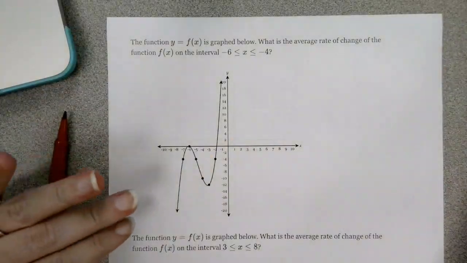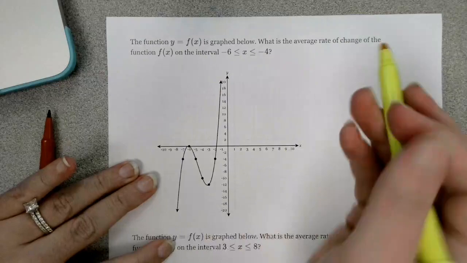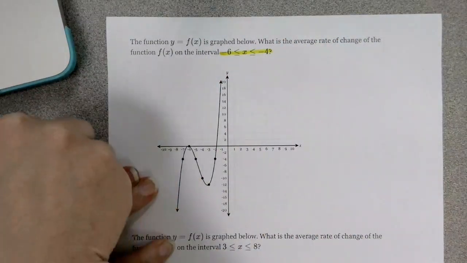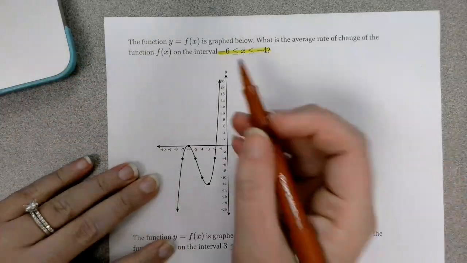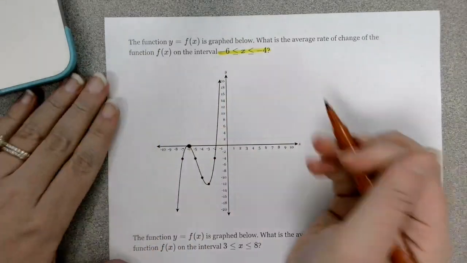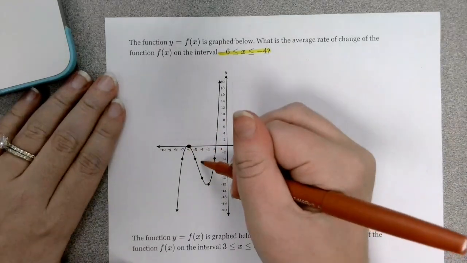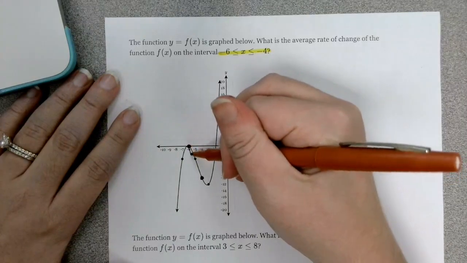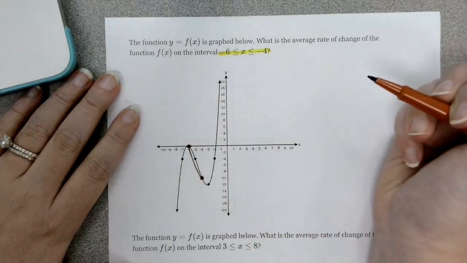When we are finding the average rate of change on a graph, we notice they always give us the interval we're looking at. So from -6 to -4. So I want to find x is -6, which is right here, and x is -4, which falls all the way down here on the graph. I want to find the slope from there to there.